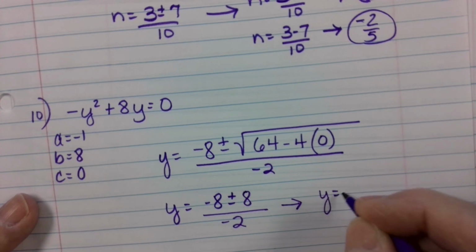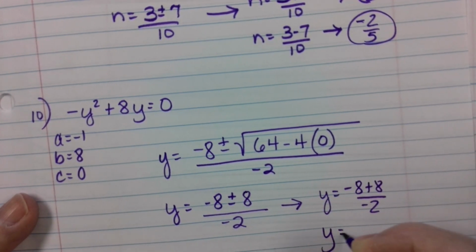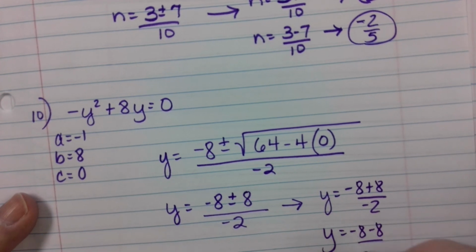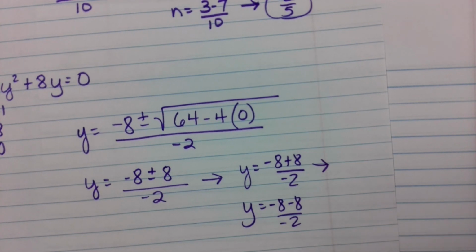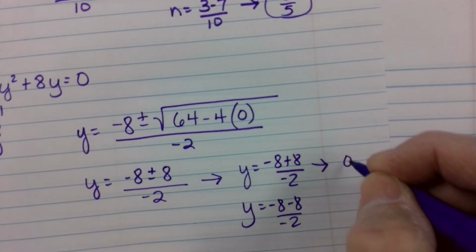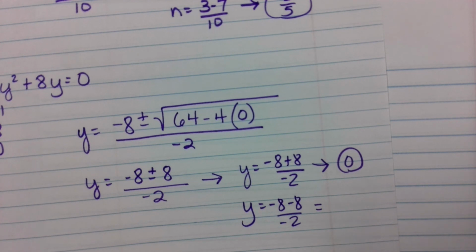So I'm going to get y is negative 8 plus 8 over negative 2, and y is negative 8 minus 8 over negative 2. What is 0 over negative 2 equal to? 0. This is negative 16 divided by negative 2, and you get 8.